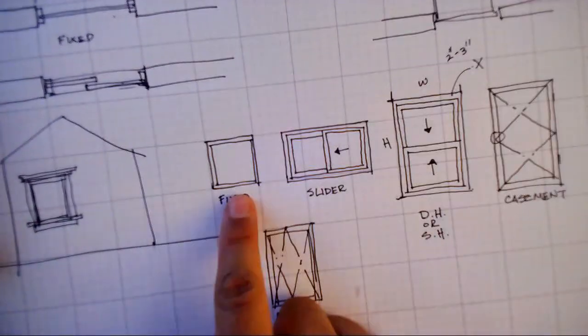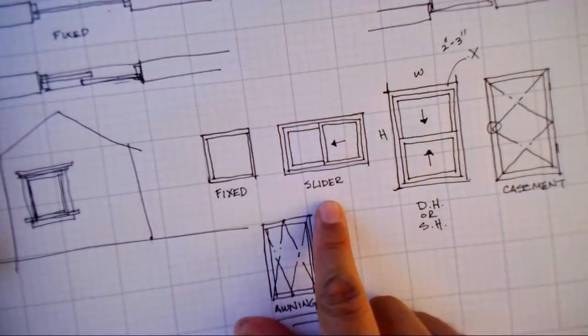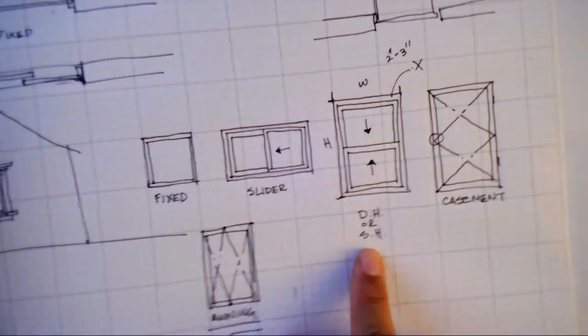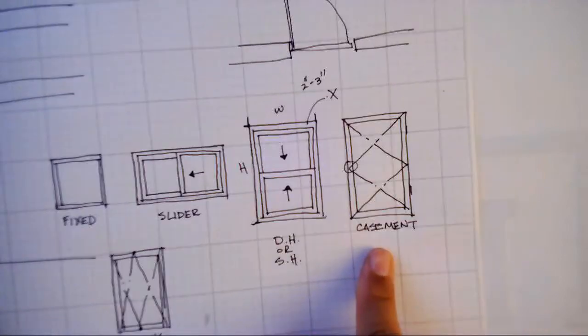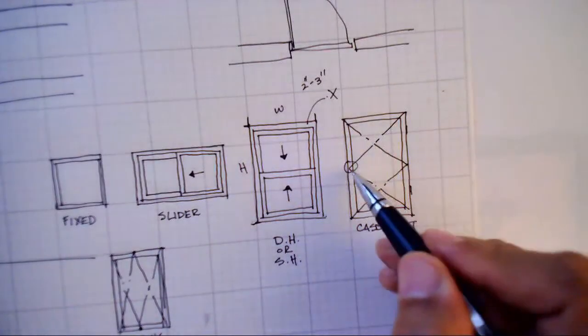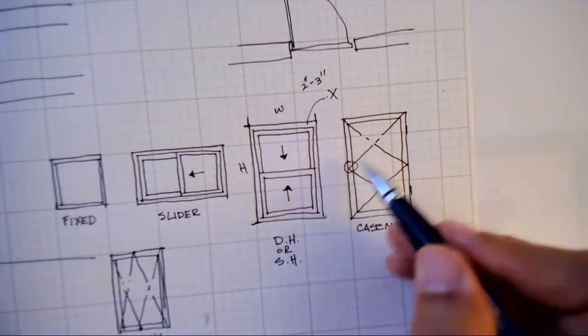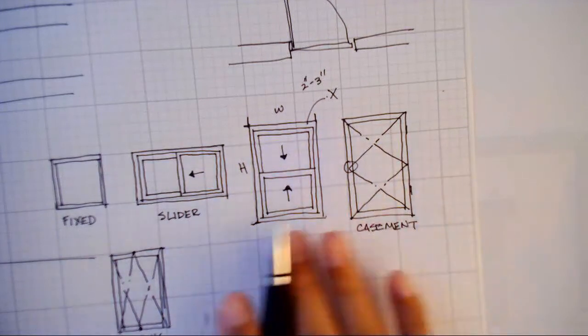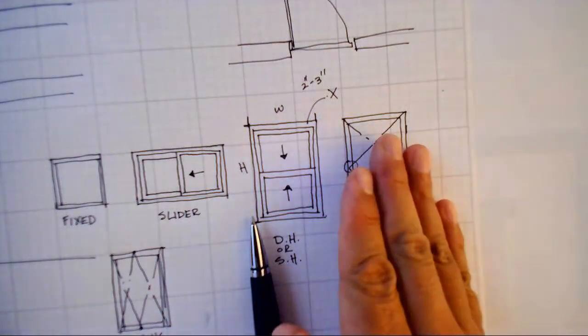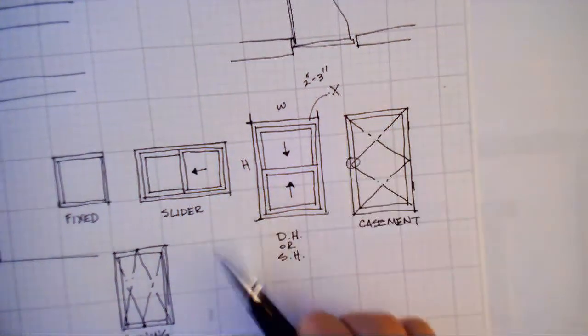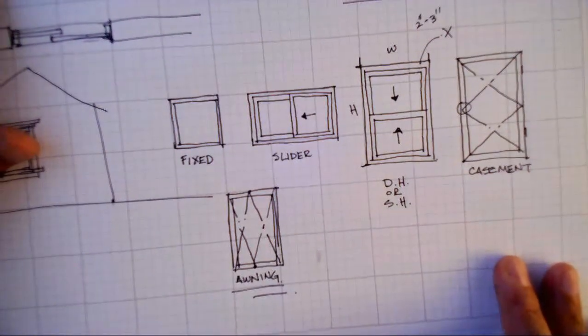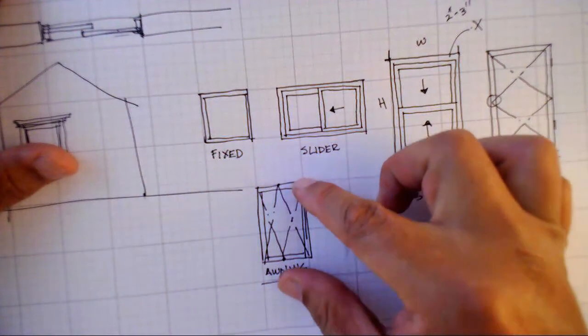Okay, so fixed, slider, double hung or single hung, casement, which opens like a door. So you would only draw one of these things, either this one or that one, depending on which way it opens, whether it opens like this or like this. And then you have your awning window, which opens from either the top or the bottom.